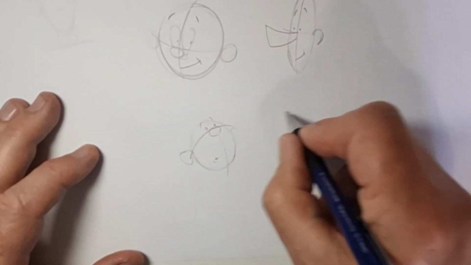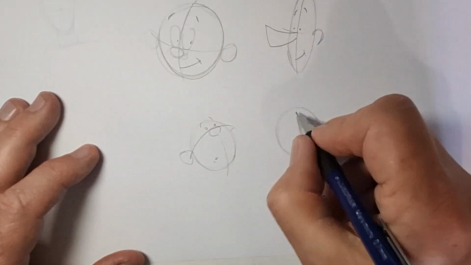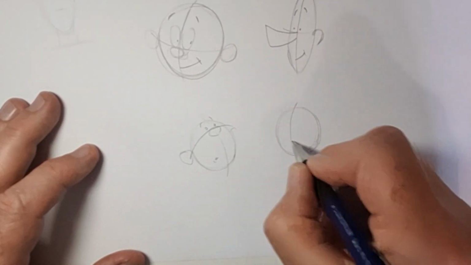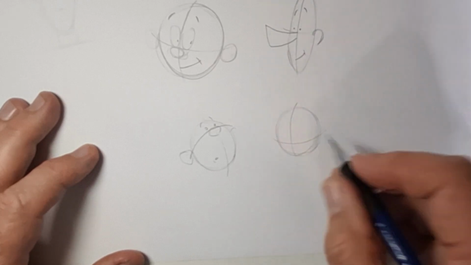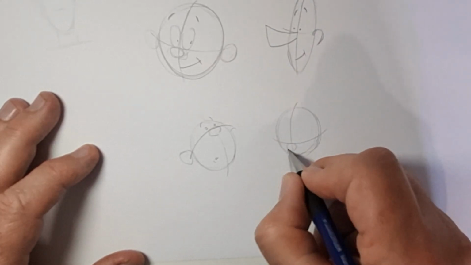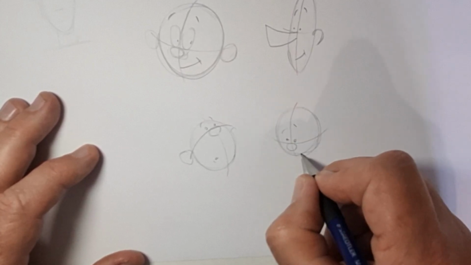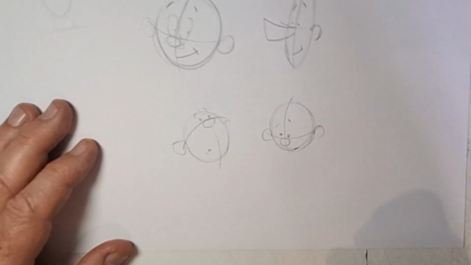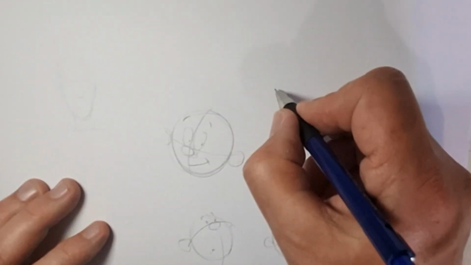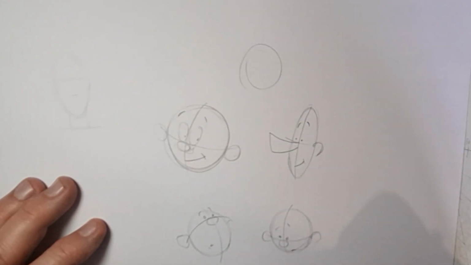And then the face may be looking down. Halfway mark. Then bring that down to the lower third. There goes the nose, sorry. There goes the two eyes. There's the mouth. There's the nose. So all I've done is a circle, and I've managed to get 3 different angles.